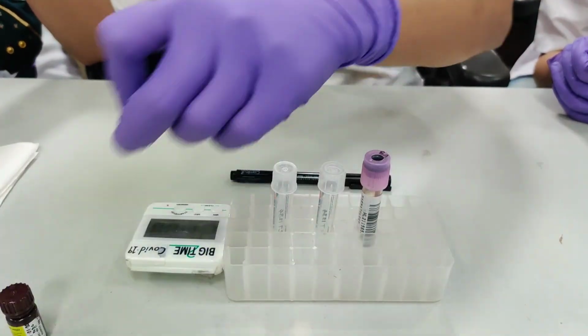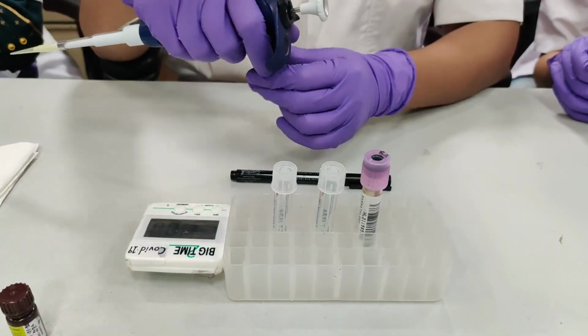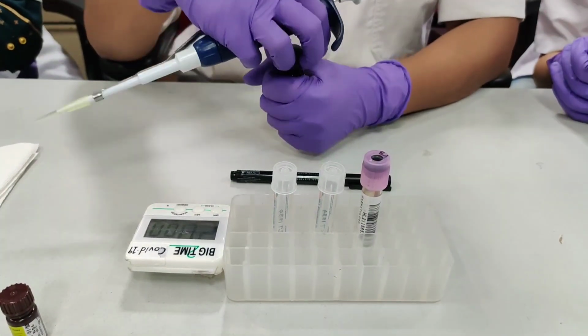Add 20 microliter of CD45/CD34 cocktail to both the tubes.